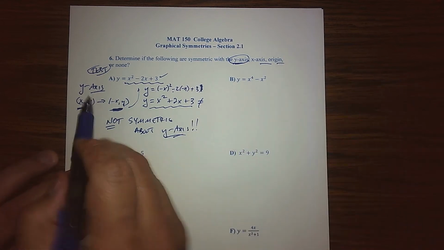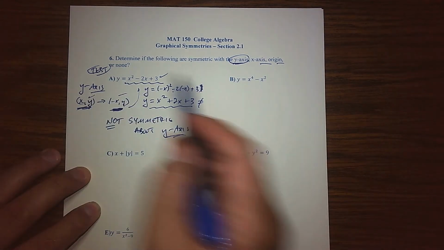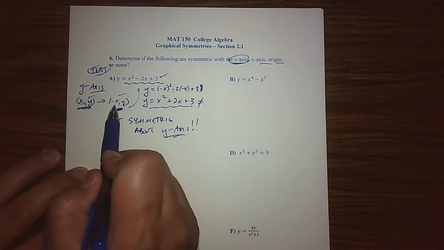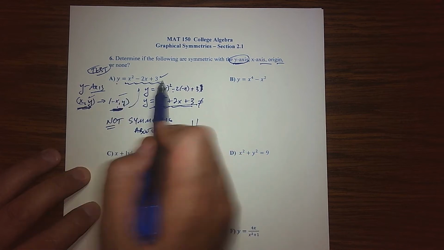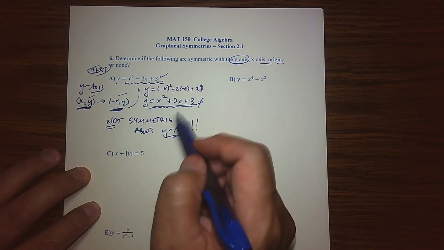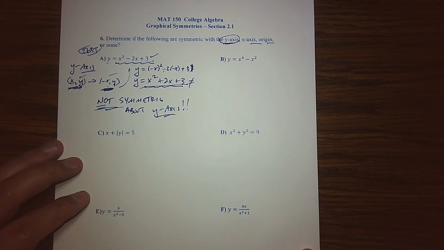Again, if they are symmetric, this data point and this data point satisfy the same equation. Well, this one satisfies this type of equation, and that one satisfies that type of equation. They're not the same, so we're not symmetric. That's basically what you do, and I'm going to do one at a time as we go along.